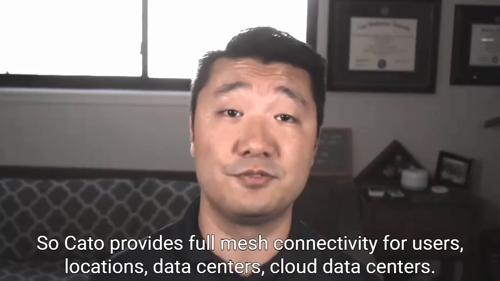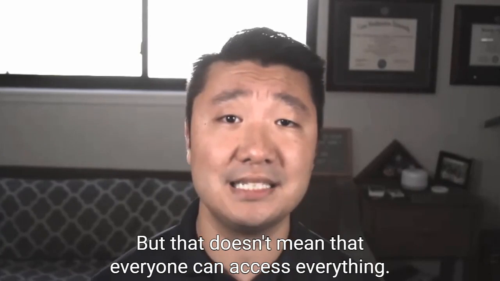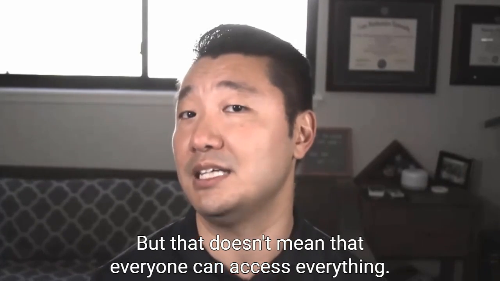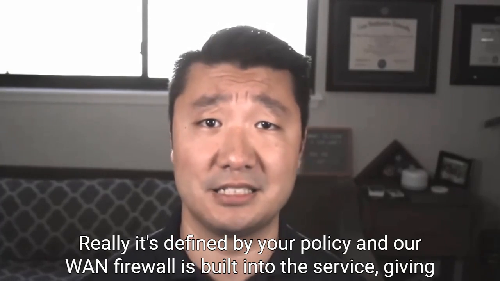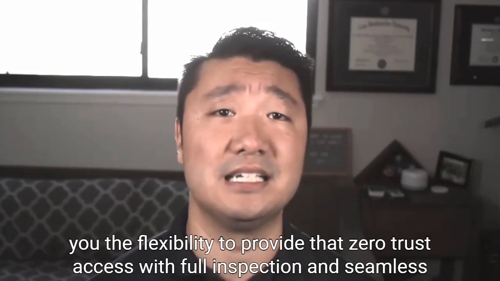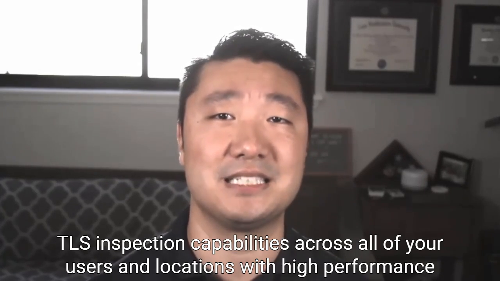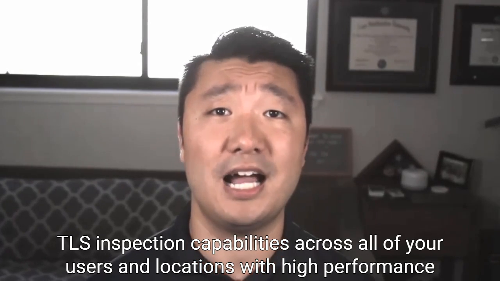So Cato provides full mesh connectivity for users, locations, data centers, cloud data centers, but that doesn't mean that everyone can access everything. Really, it's defined by your policy, and our WAN firewall is built into the service, giving you the flexibility to provide that zero trust access with full inspection and seamless TLS inspection capabilities across all of your users and locations with high performance and no compromises.